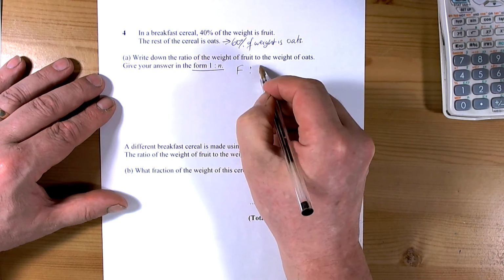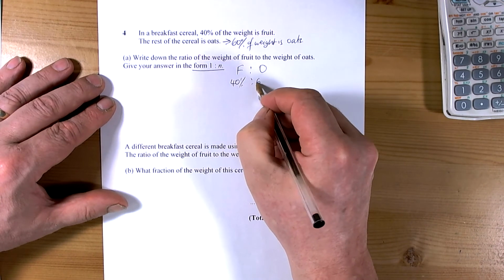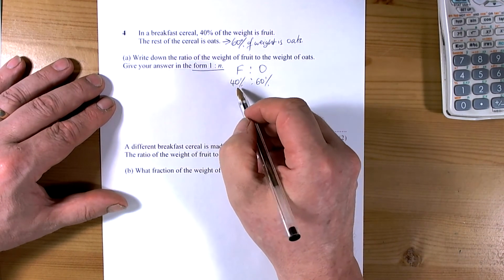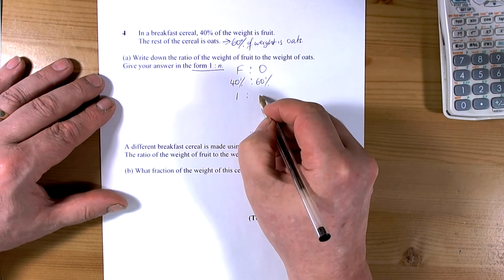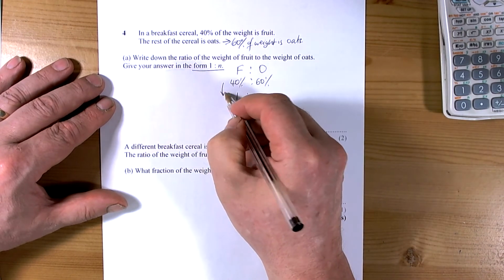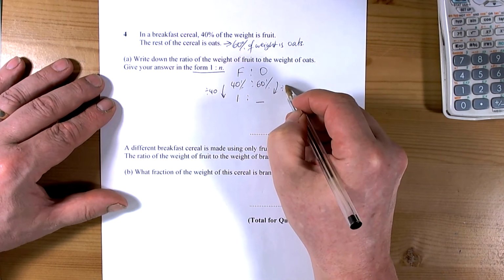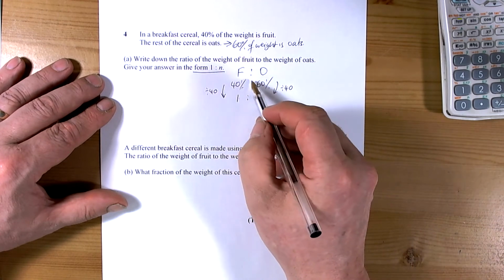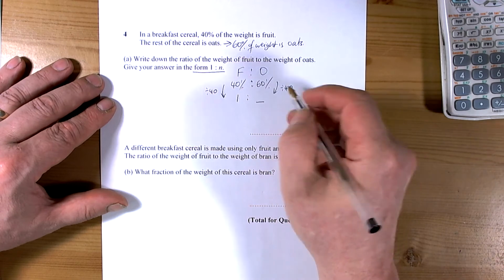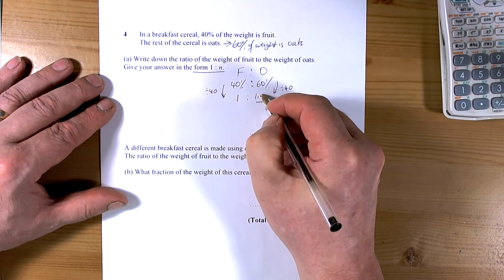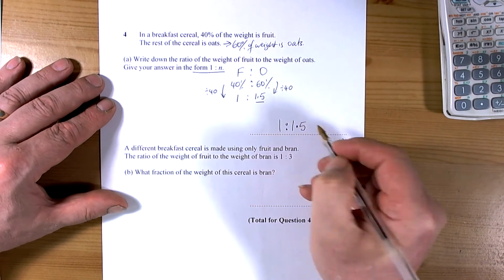Okay, so fruit to oats, they told us it was 40% fruit to 60% oats, and they want the answer in the form of 1 to n. So in other words, we want to go to 1 to some number here. Well, to get 40 to become 1, we have to divide by 40, and to get 60 down to that, we also have to divide by 40. Do the same to both parts of the ratio. So 60 divided by 40 is 1.5. So the answer here will be 1 to 1.5.